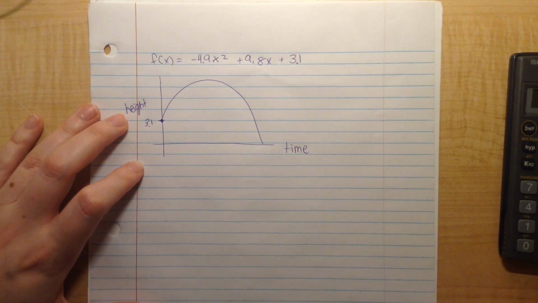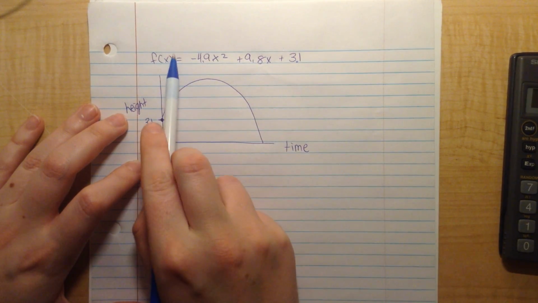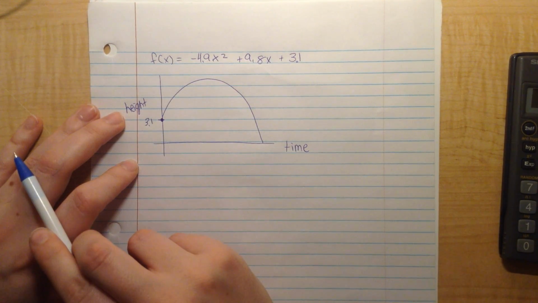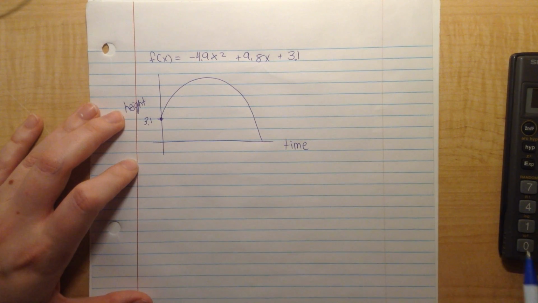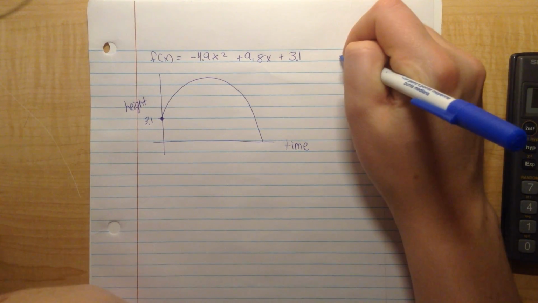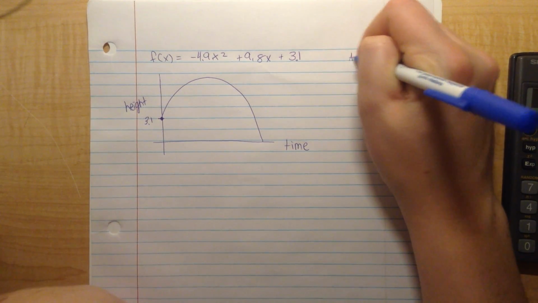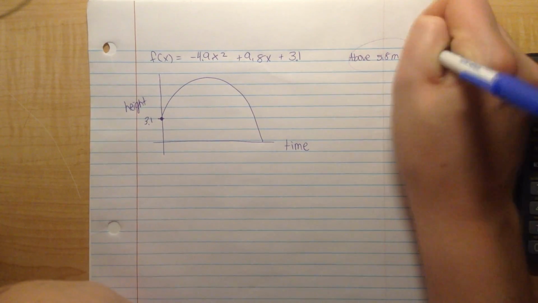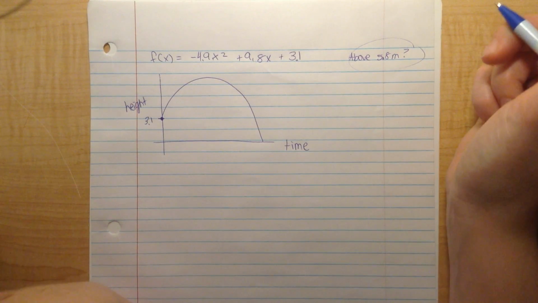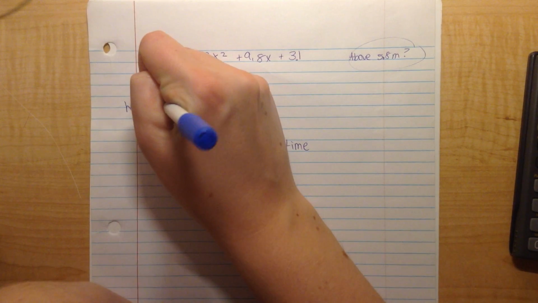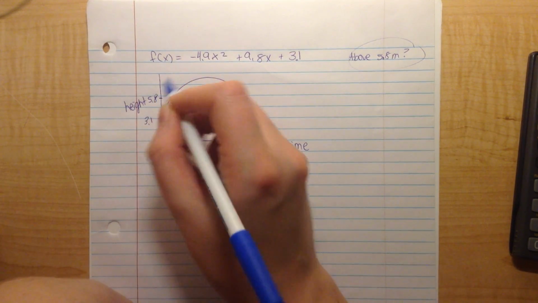If we wanted to solve for when it hit the ground, we could totally do that by making our f of x 0. If we wanted to find our vertex, we could do that as well. There's a lot of stuff we could do with this type of problem. For our question though, it's asking for how long is it above 5.8 meters. And that's our key here, above 5.8 meters. So 5.8 meters on our graph would be about here.